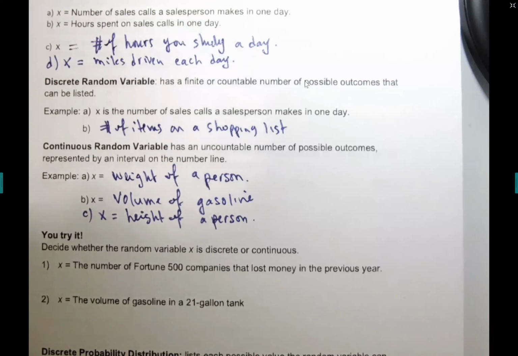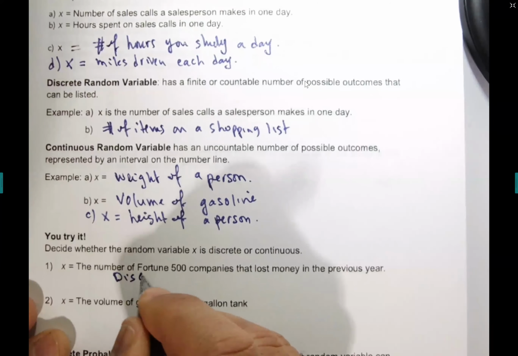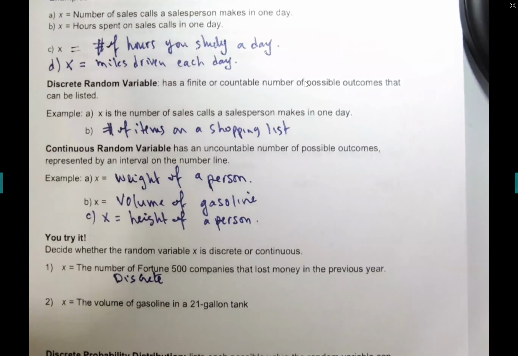What do you guys think? Continuous. What number of companies, can't you count them as either zero companies who lost money or one company? Discrete. Yeah. You can't have 1.5 companies. If you can have a decimal, then it is continuous. If you can't have a decimal, then it is discrete.